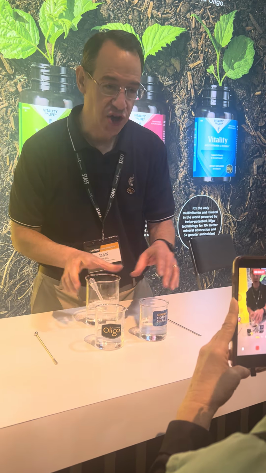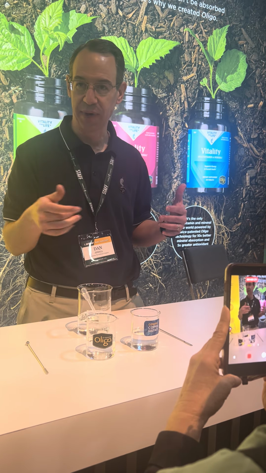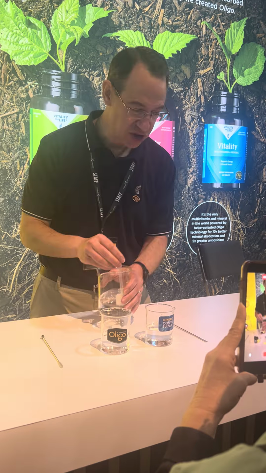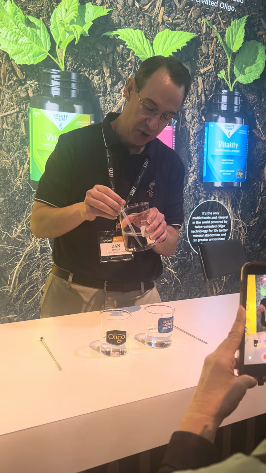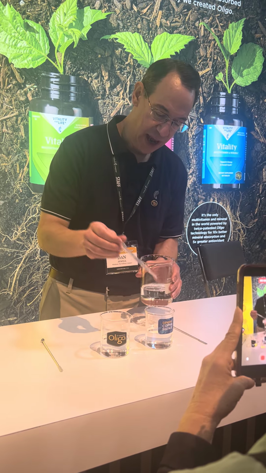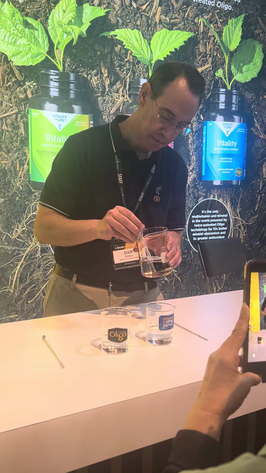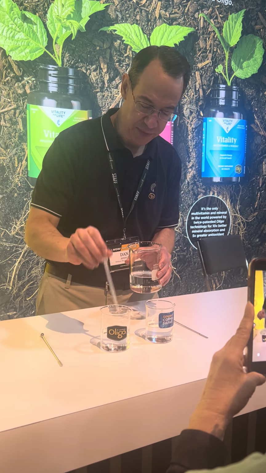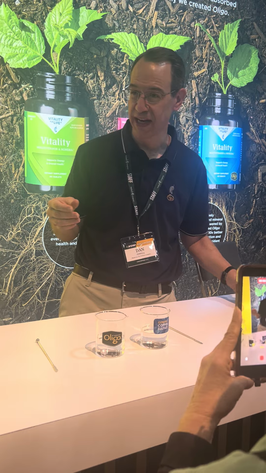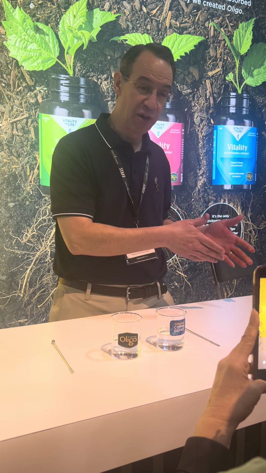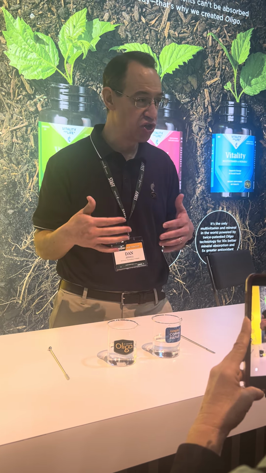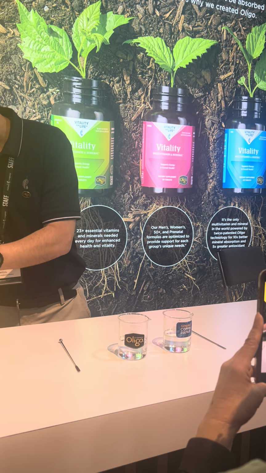And what we're going to start by showing is what happens with minerals in the stomach. So to do that, this is just vinegar. I'm going to add the same amount of vinegar, just a couple milliliters on each side. The reason for that is just to add some acidity. The stomach is obviously much more acidic than this, but this is just going to show us a point with what happens to these minerals.